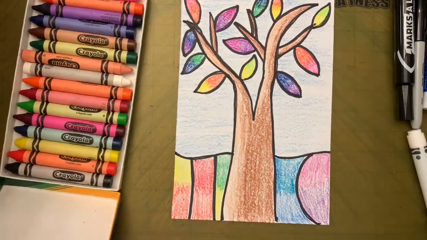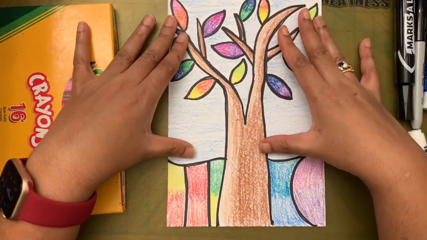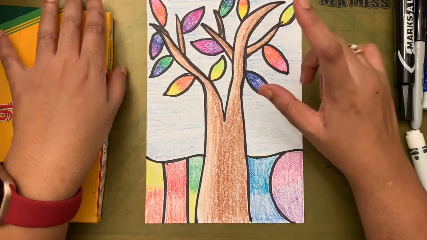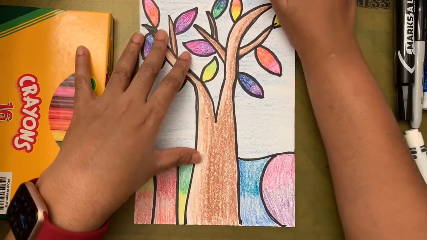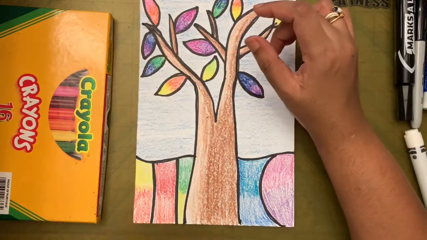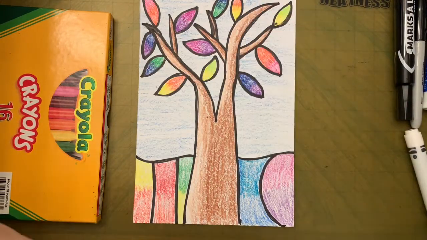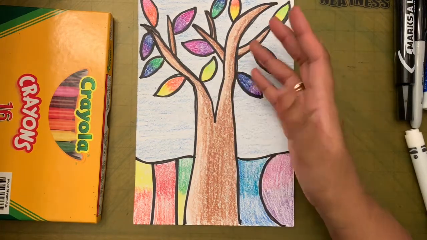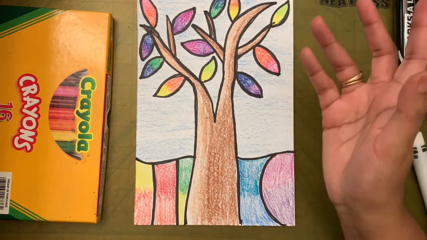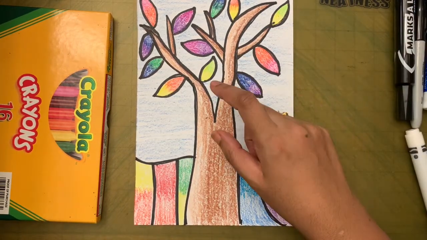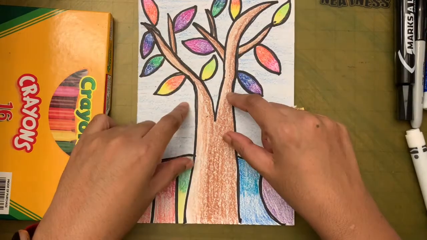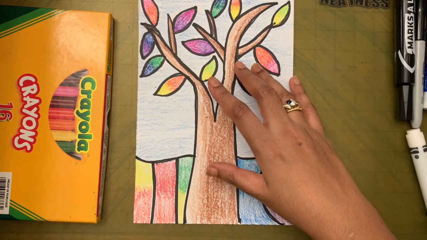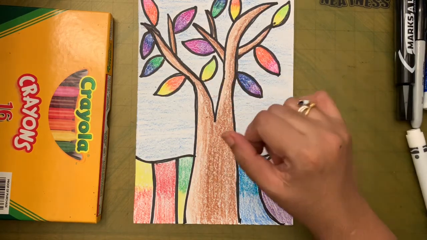So with that, we are done with our abstract fall tree. Okay, so what is abstract art? Do you guys remember abstract art? Abstract art is art created using lines, shapes, color, texture. These are all the things that we usually use for making any art, right? But abstract art is further divided. One is called objective and the other one is non-objective.